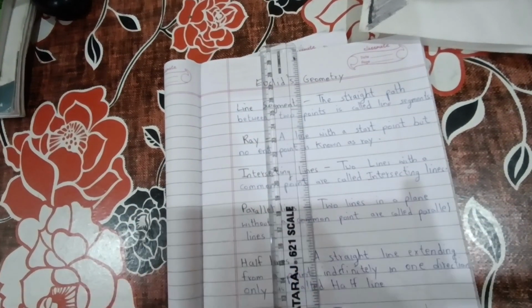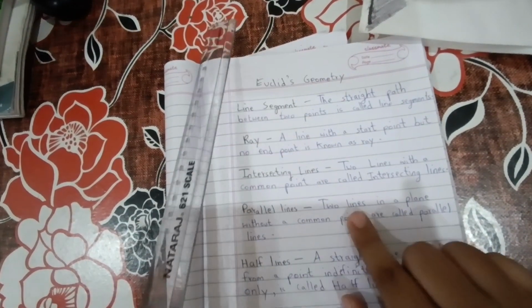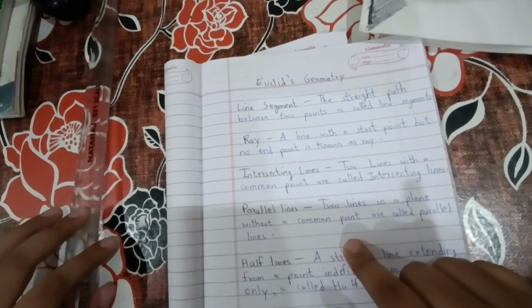Just think, the lines are going like this, straight. They're never intersecting or doing anything. So two lines in a plane without a common point are called parallel lines.